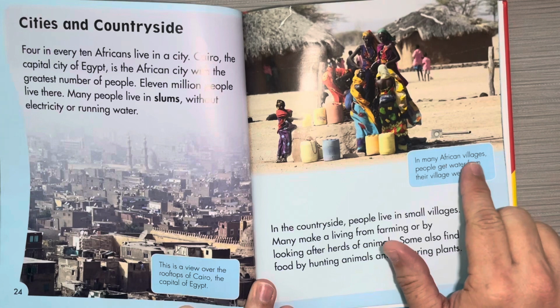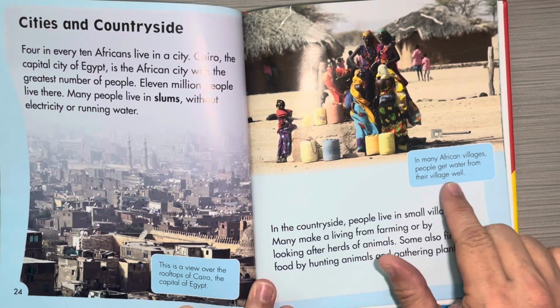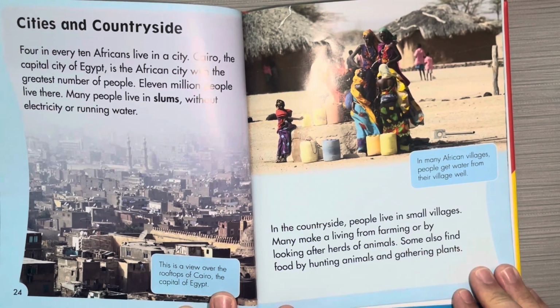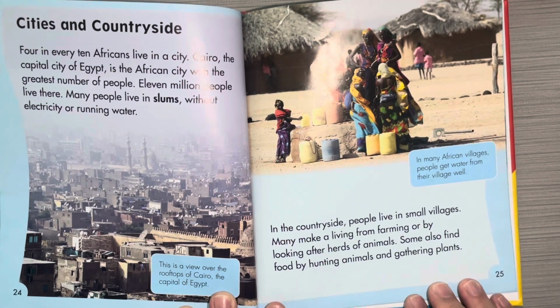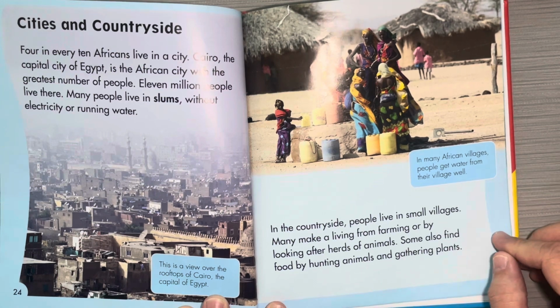In many African villages, people get water from their village well. In the countryside, people live in small villages. Many make a living from farming or looking after herds of animals. Some also find food by hunting animals and gathering plants.